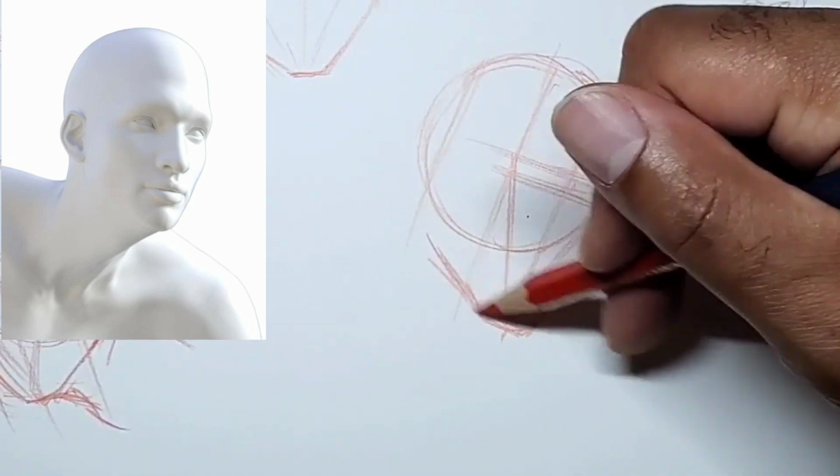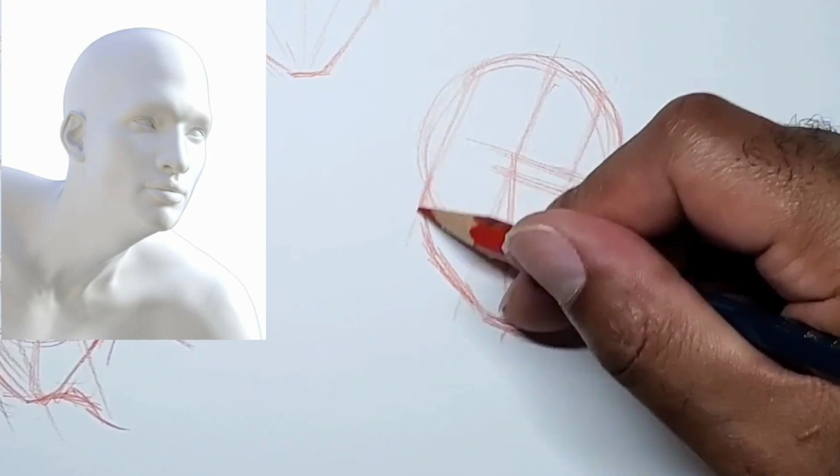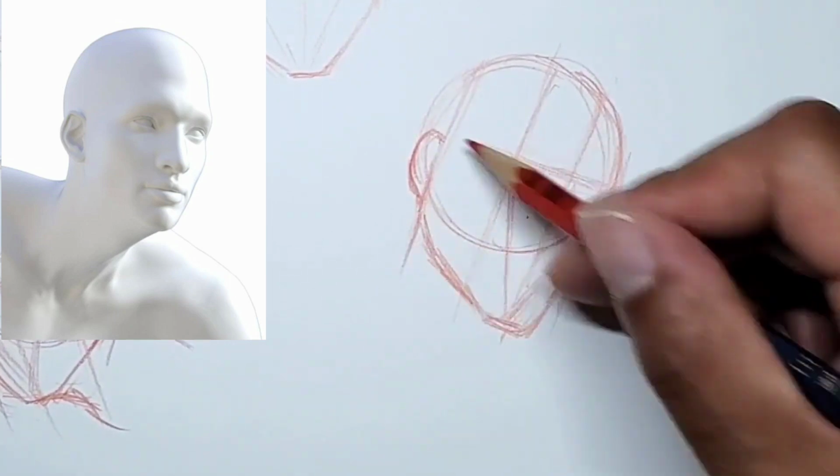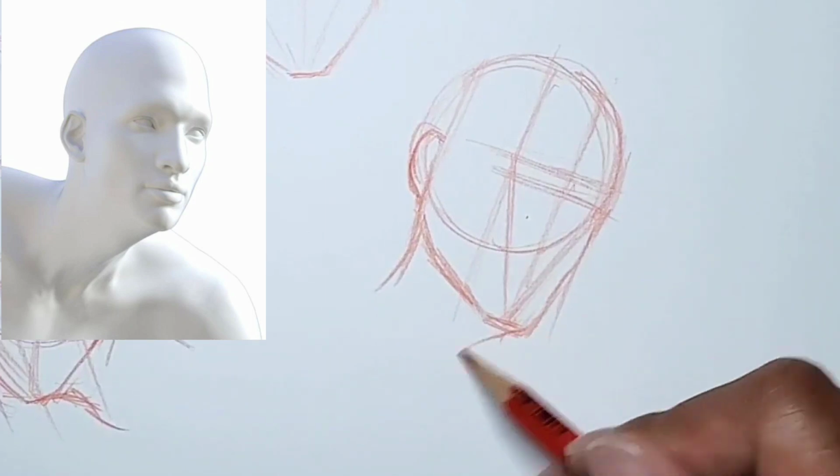So right now I have the head tilted the other way, and I'm trying to get that ear in, and the rest of the neck.